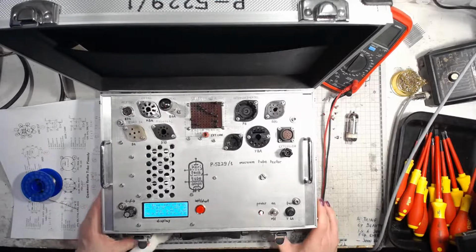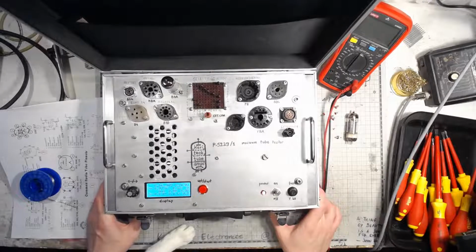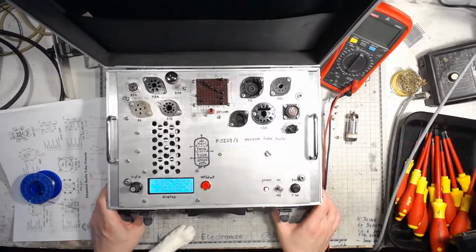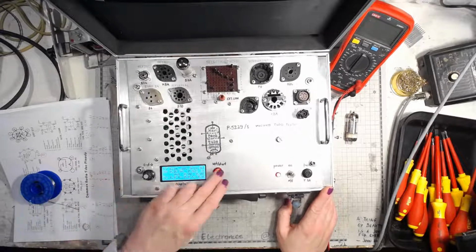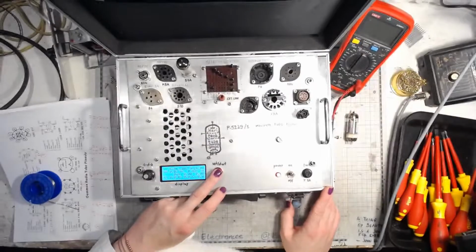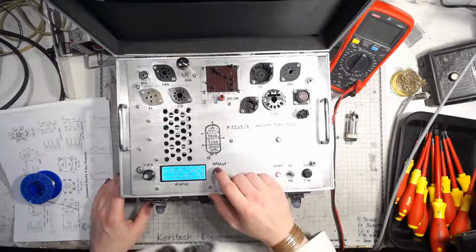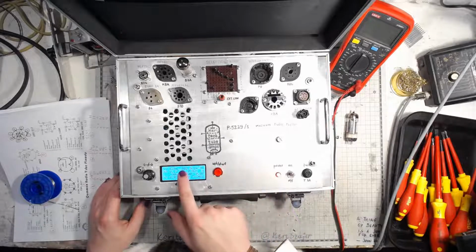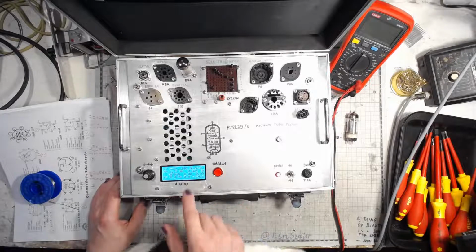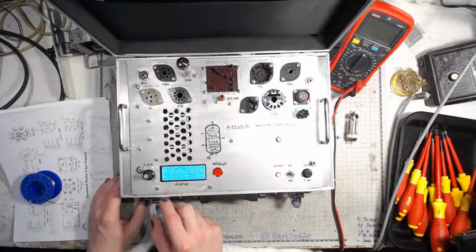Now, the feline presence on the bench while the tube is being tested is a little bit annoying. Let's press the start button and see what happens. The heater voltage is being gradually raised to the nominal value.